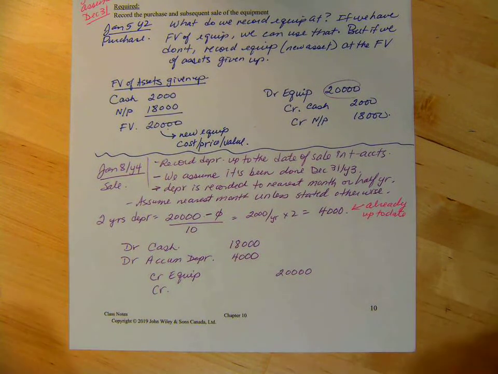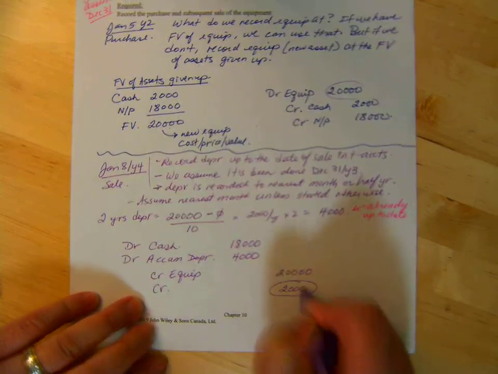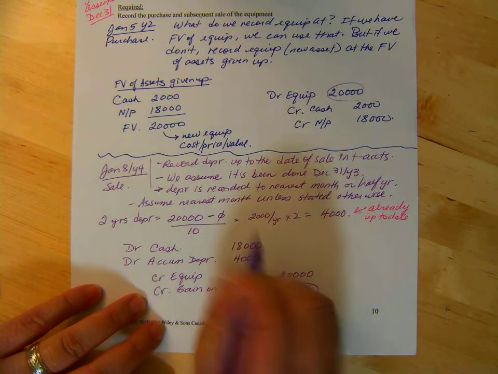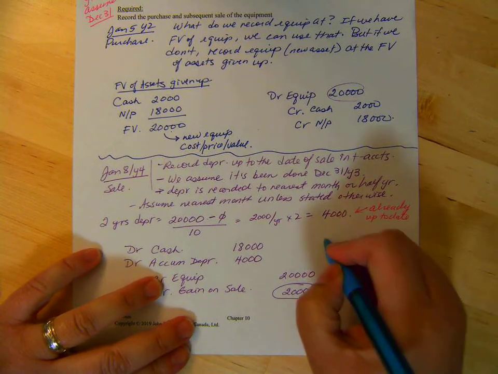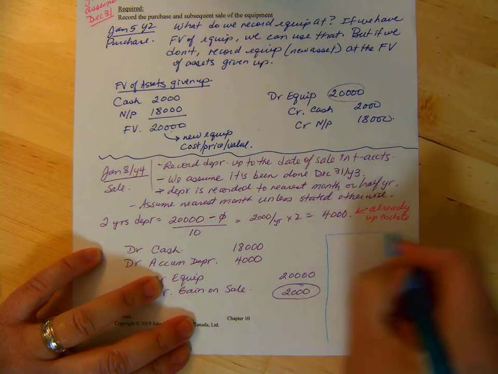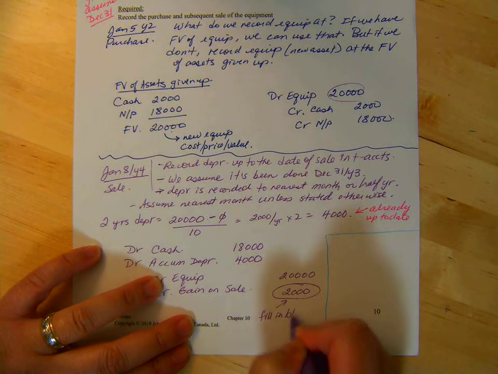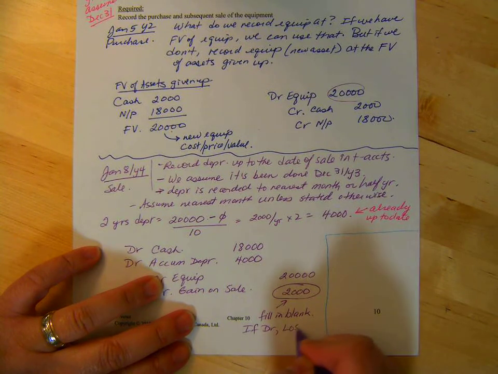Okay, so does that balance? Nope. Are you short debits or credits? You're short credits of 2,000. So since it's a credit, it will be gain. Now, if you want to think of it in a more, so just let me write this in, fill in the blank. If debit, it would be a loss.